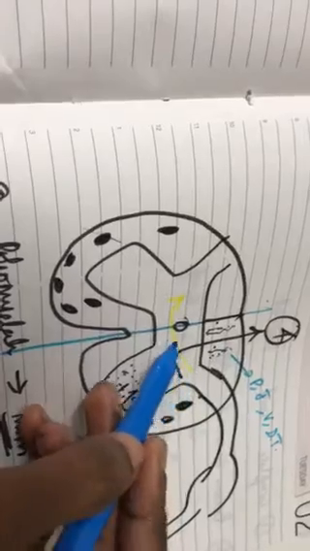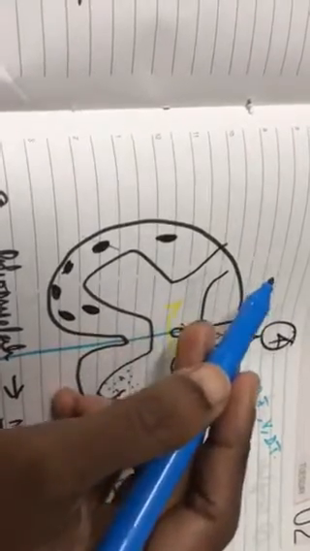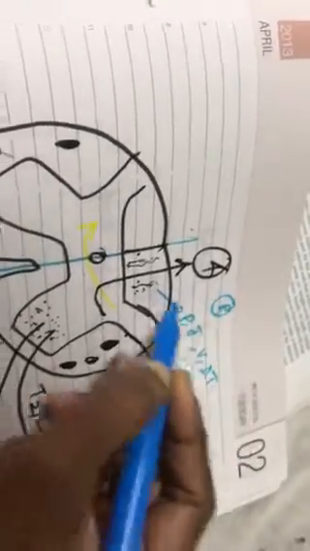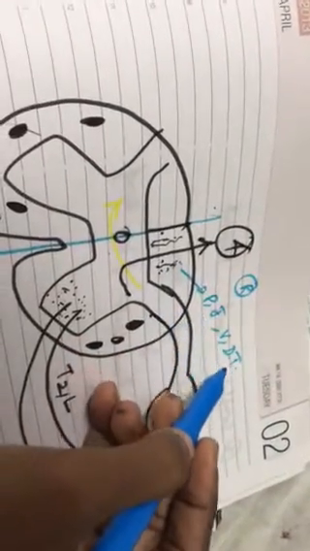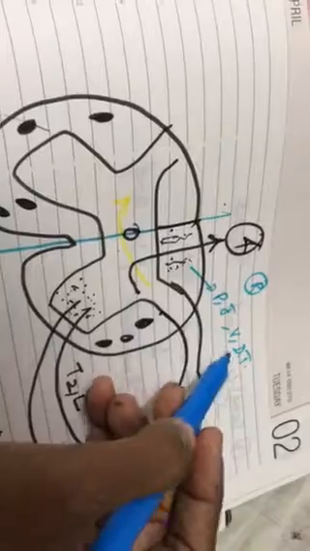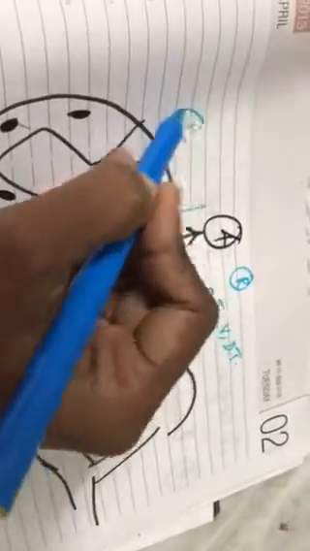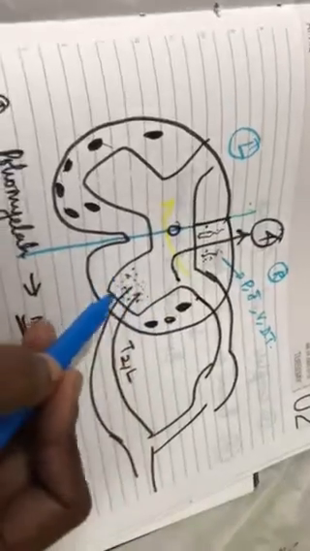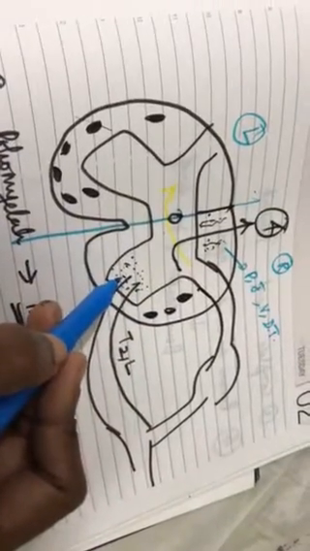What about the spinothalamic tract? It is crossed, so the opposite side. So if it is the right side, position, joint, vibration, and discriminative touch will be affected, and on the left side we will have the loss of pain and temperature. Understood?